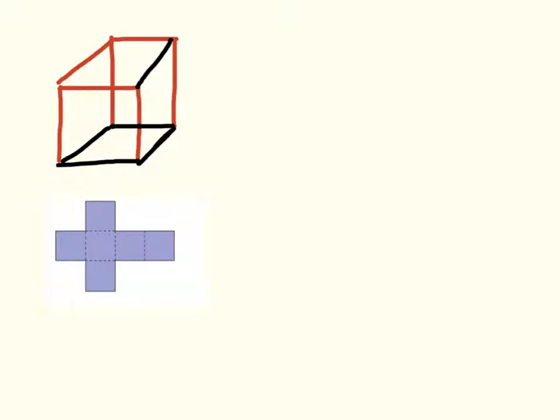Can you visualize how that would work in your head? Take a second and in your head, pretend you're picking up that net and folding along the dotted lines. First, you'll make a box, and then you'll fold this last flap over right here to make the lid. Do you see it?